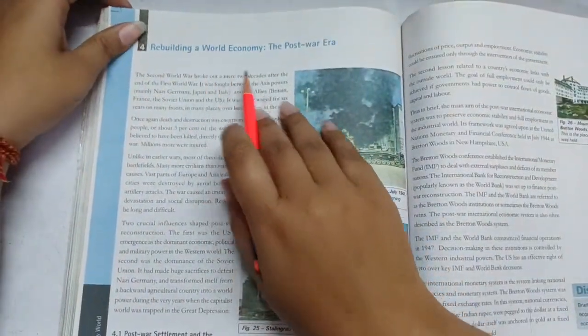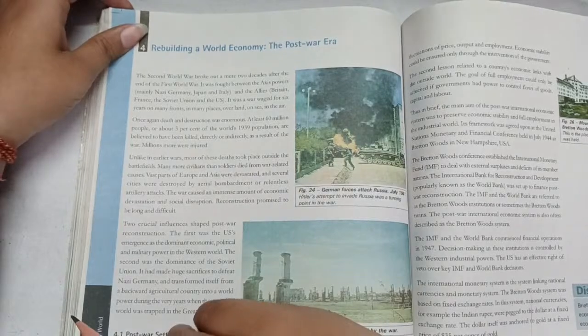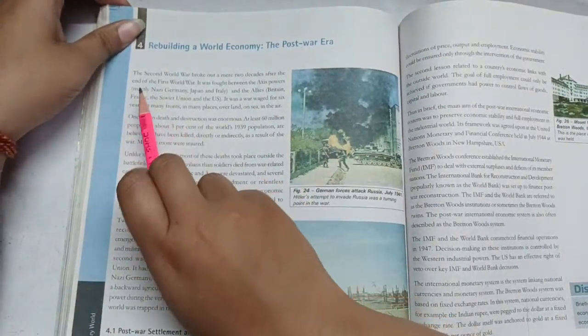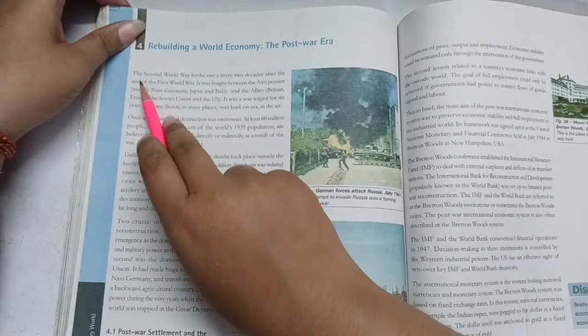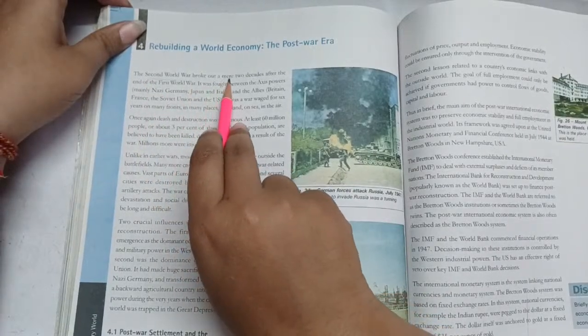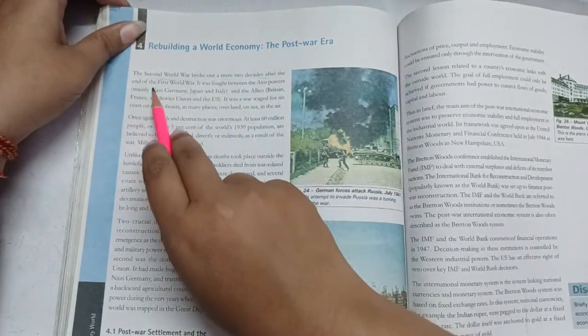Rebuilding a world economy, the post-war era. The Second World War broke out a mere 2 decades after the end of the First World War.